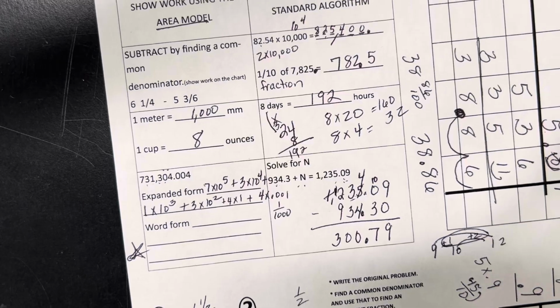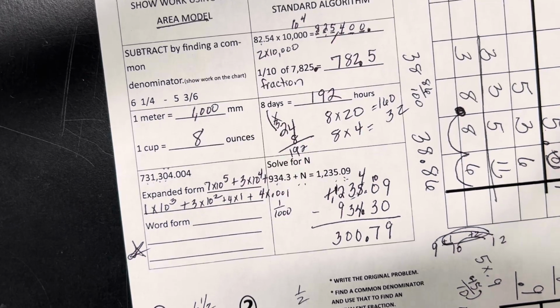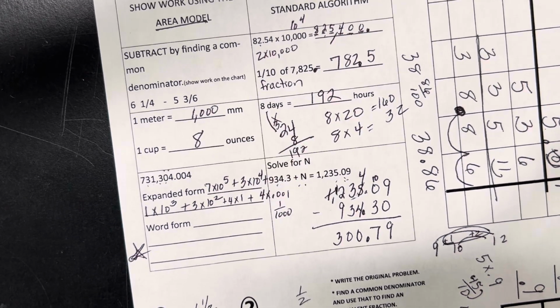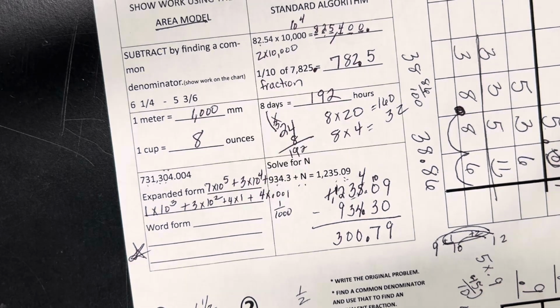I know Mr. Simmons says that he loves adding up when he subtracts. Okay, boys and girls, I hope the video has helped you. We did it in less than 15 minutes, and that was a lot of extra little explaining.